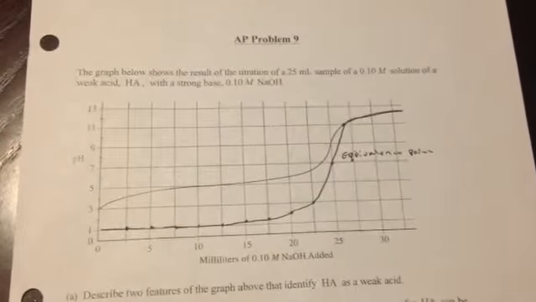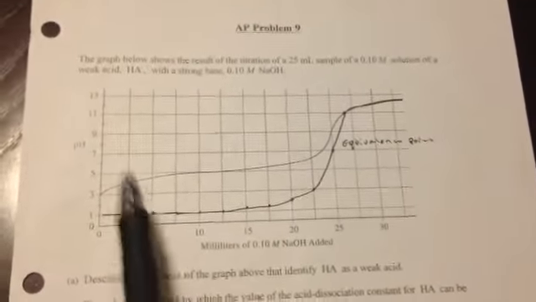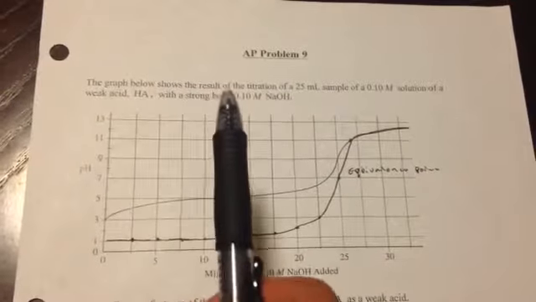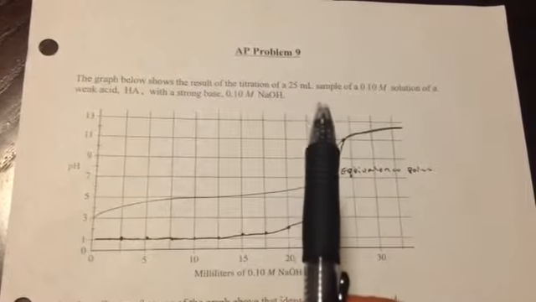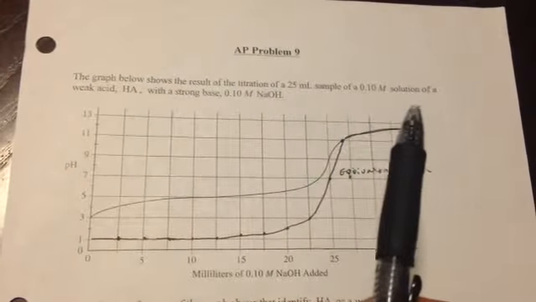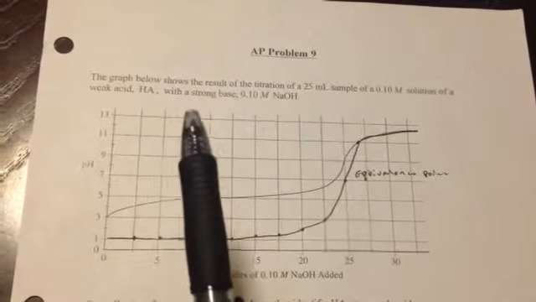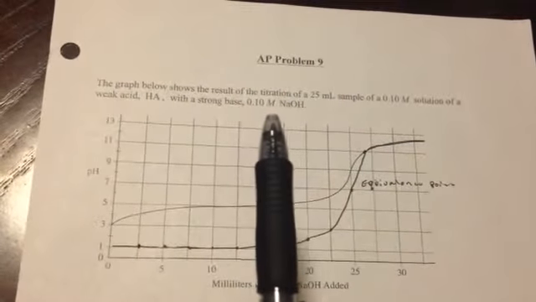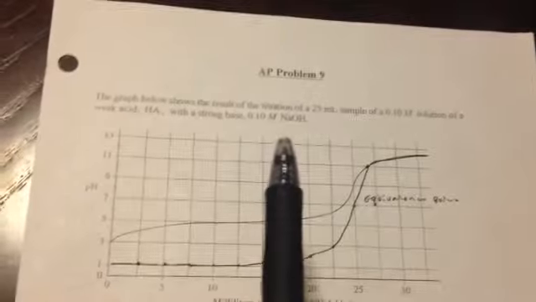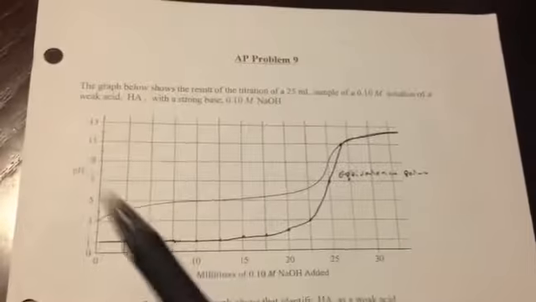Today I'll be showing you how to do AP problem number 9. The graph below shows the result of the titration of a 25 milliliter sample of a 0.1 molarity solution of a weak acid HA with a strong base of 0.1 molarity NaOH. So here's our graph.